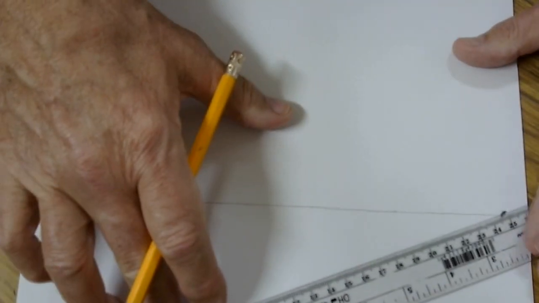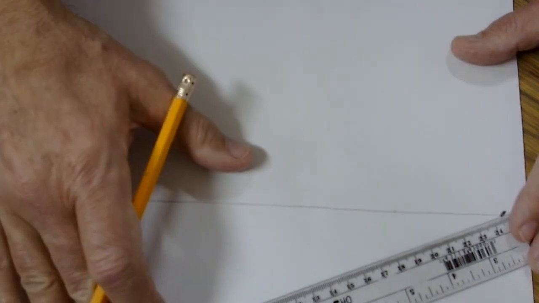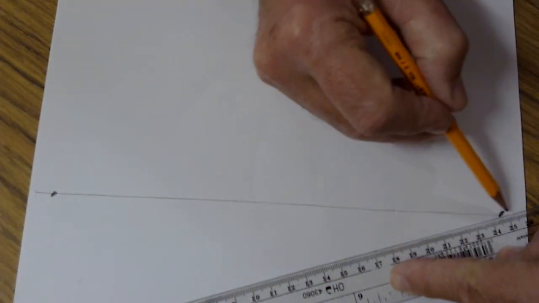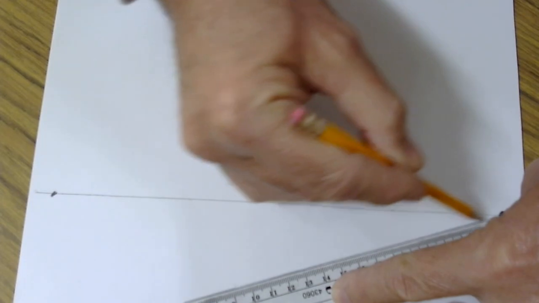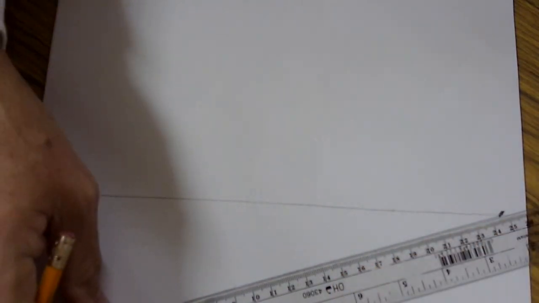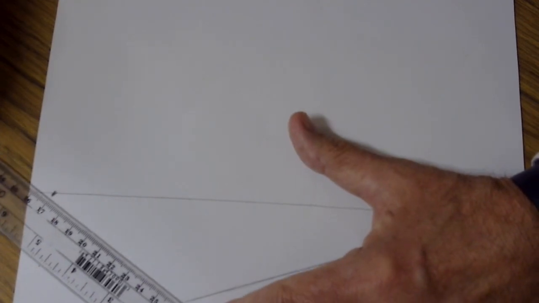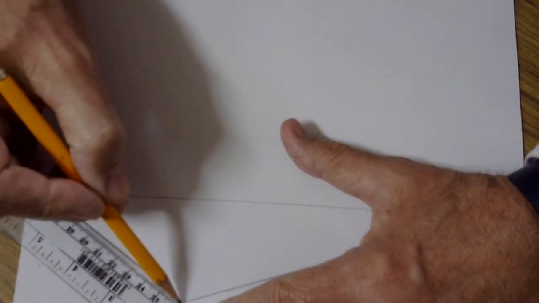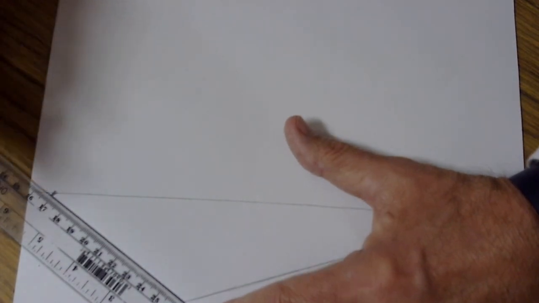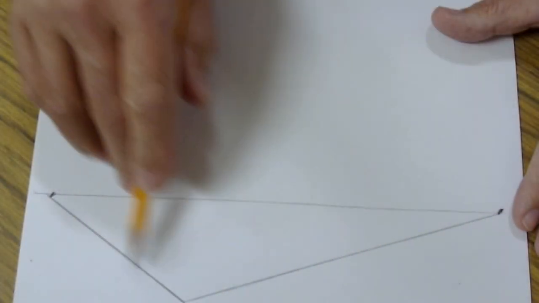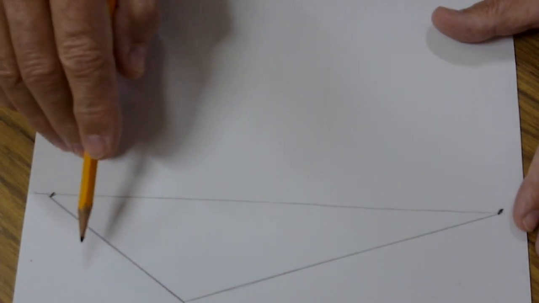And from those vanishing points, I'm actually going to draw a diagonal line or orthogonal line down towards the bottom of the paper. And I'm drawing lightly so I can erase. And then from where that line ends, I'm going to draw another orthogonal line. And this is going to represent the street corner.